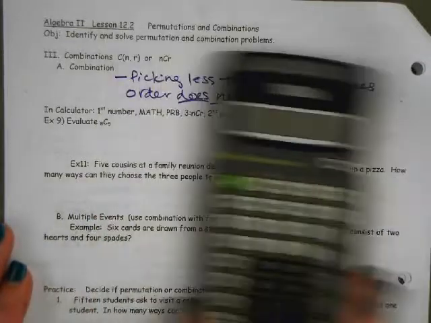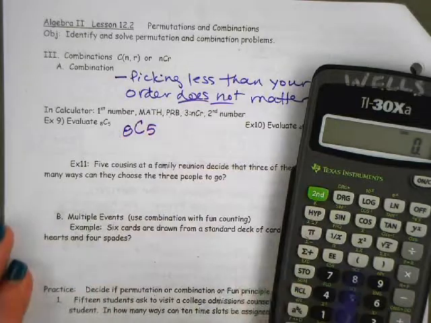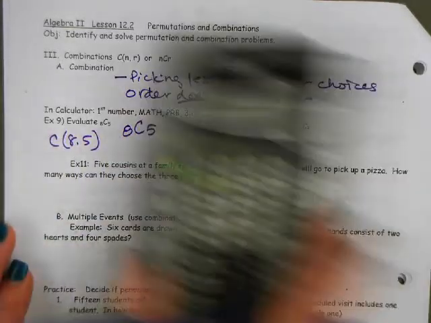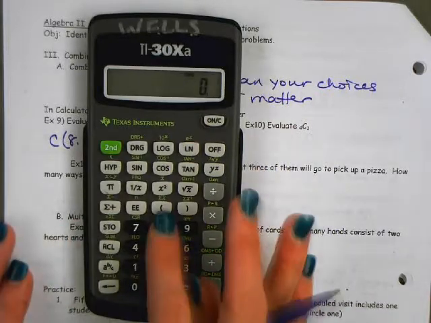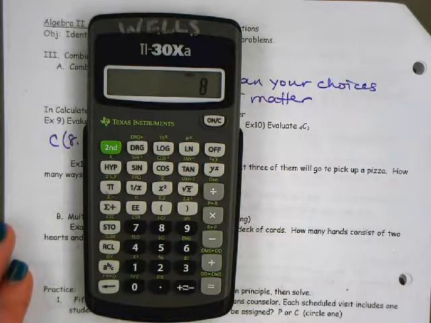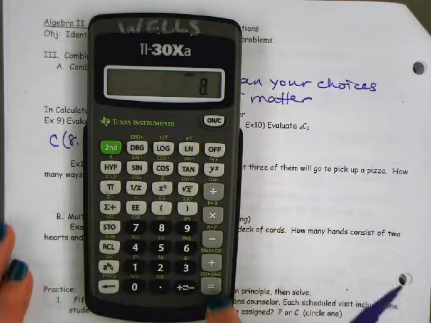So if I have 8C5, that also can be written as C85, same thing. In my calculator, then I'll do 8. Instead of doing the nPr, I'm going to do the nCr. So the exact same way you got to the permutation, you should be able to get to the combination. It's just one choice below it or to the left or to the right of it.